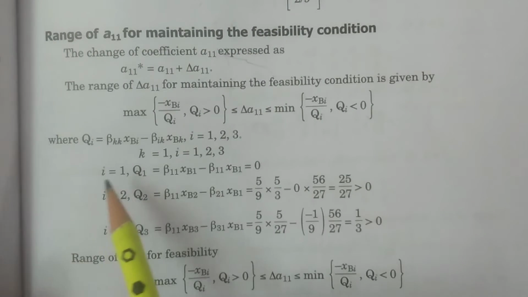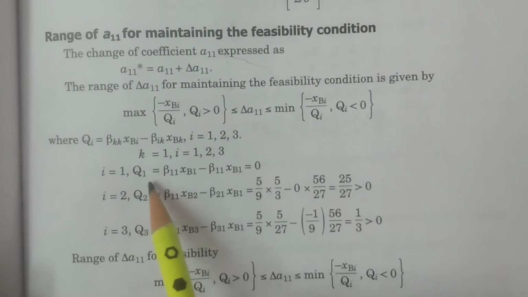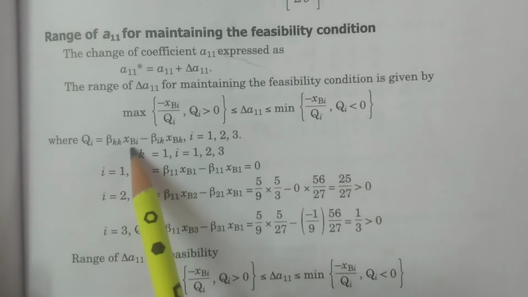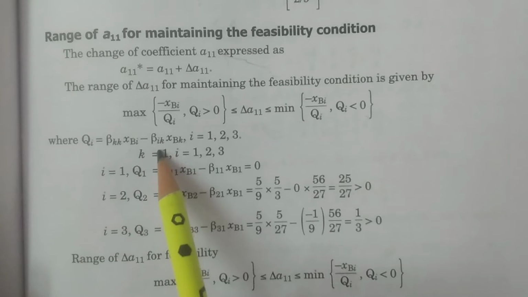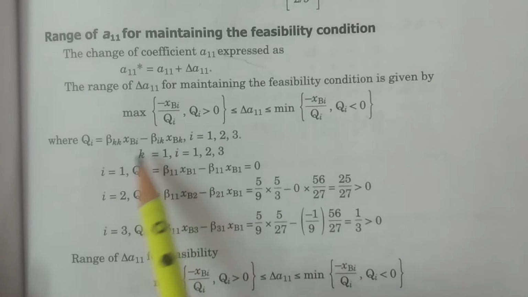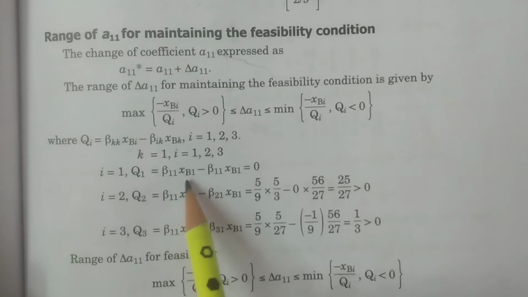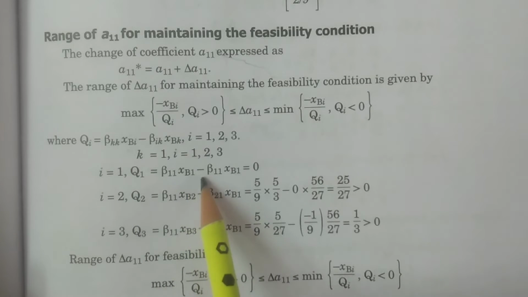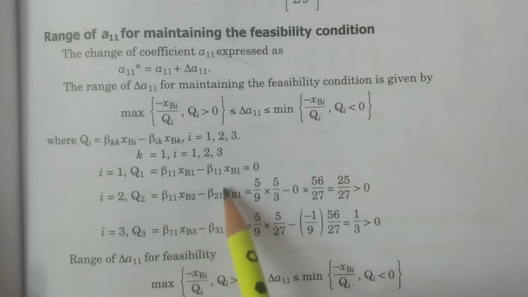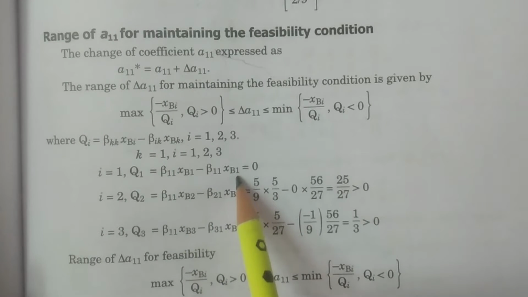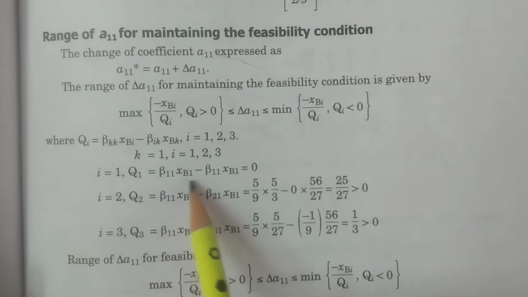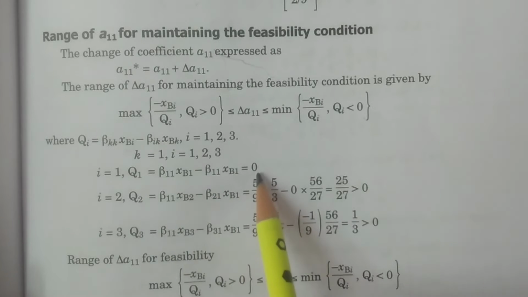So substitute I is equal to 1, q1 is equal to, here you see, here we have I and here also we have another I. So beta k is 1, so therefore beta 11 xbi minus beta ik, I is 1, k is 1, beta 11 into xb1. So beta 11 xb1 minus beta 11 xb1, so this is 0.